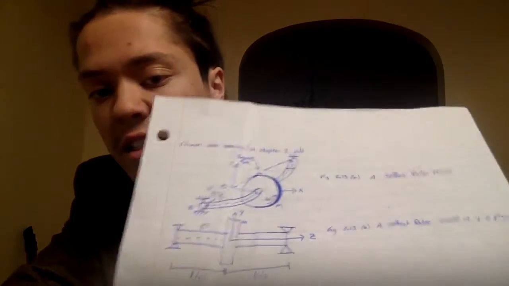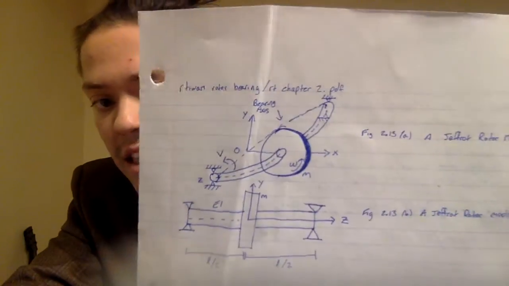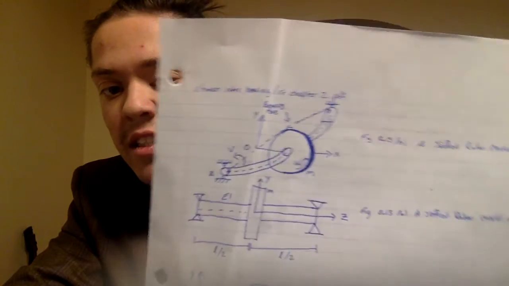So what is a Jeffcott rotor model? It's a flexible, massless shaft with a rigid disc mid-span spinning. Here on this diagram, you can see that G is the center of gravity, C is the center of rotation, E is the eccentricity of the system, which is the offset between the center of gravity and the center of rotation. Omega is the shaft spin speed, and V is the whirl frequency, which is the rate at which it spins around the bearing axis.